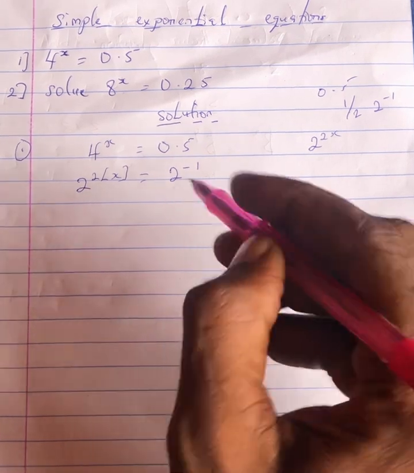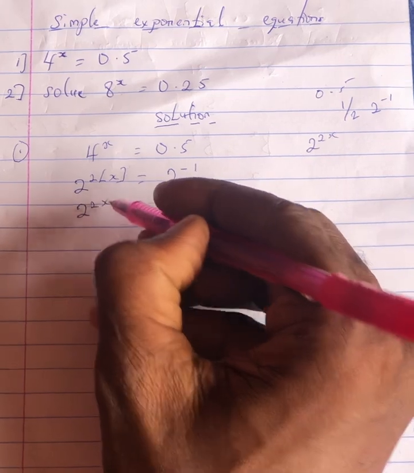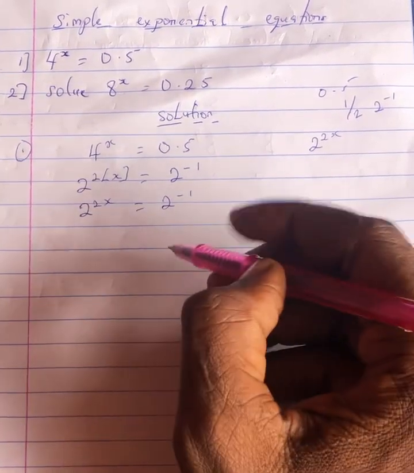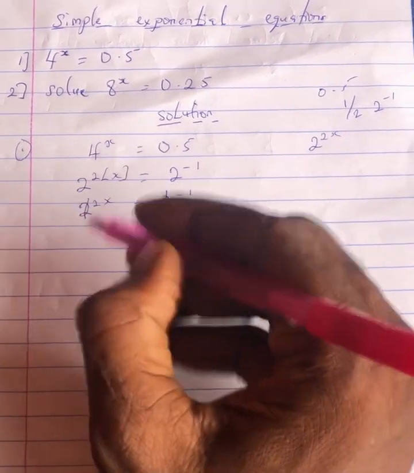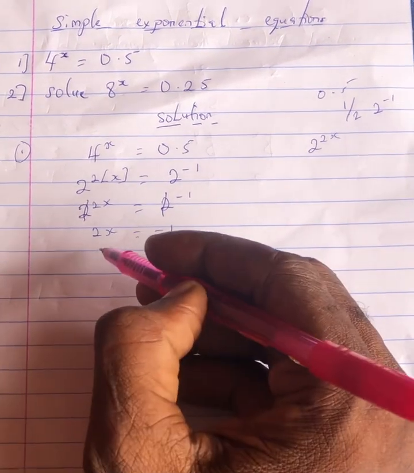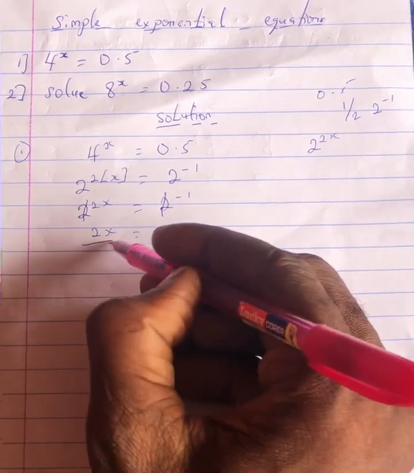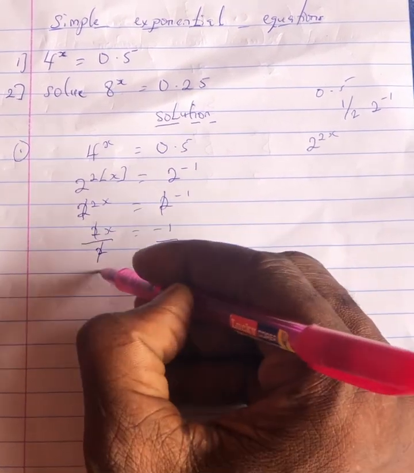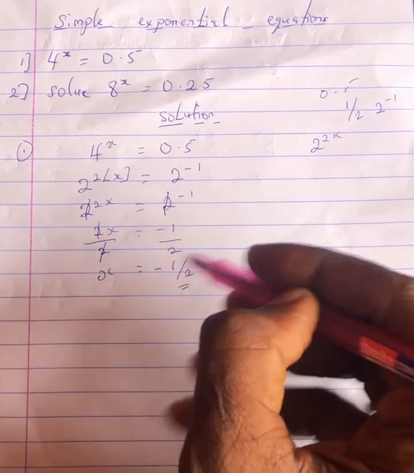In achieving this, we have now succeeded in having 2 raised to power 2x equal to 2 raised to power minus 1. So it is now in the same base, and we can equate them. When we equate them, we have 2x is equal to minus 1. So we can now divide by the coefficient of x, which is 2. We divide both sides by 2, so we cancel out. We now have x is equal to minus a half. That is our final answer.